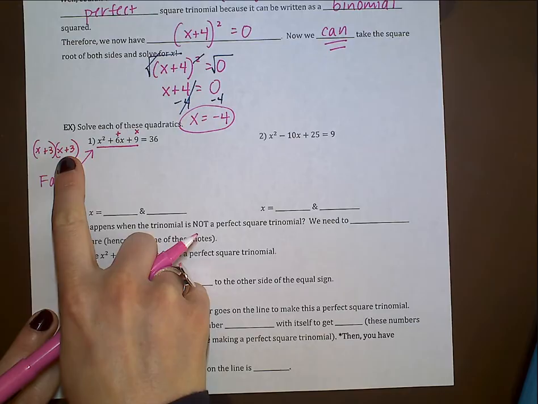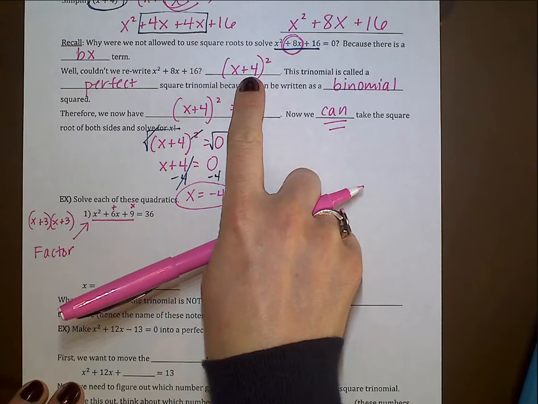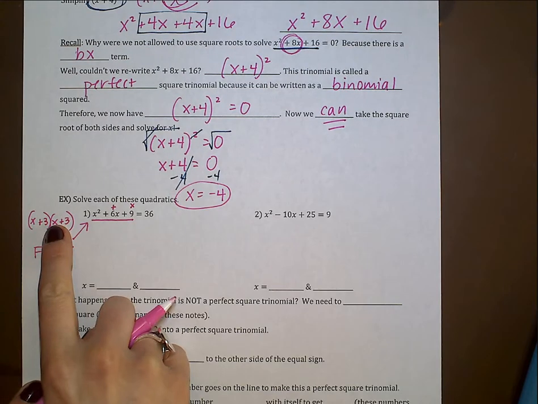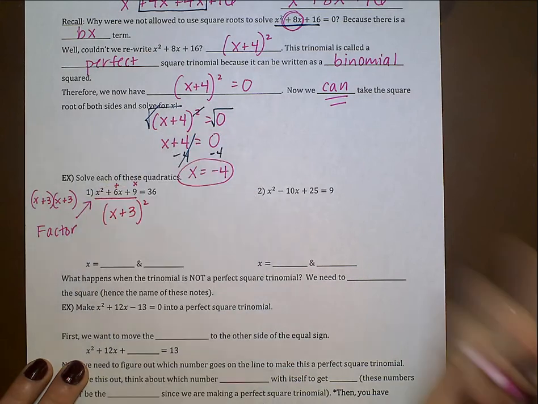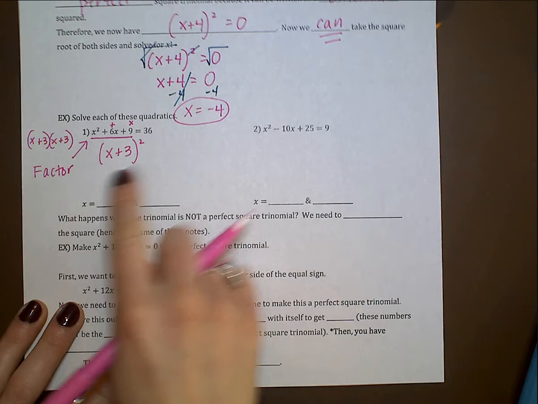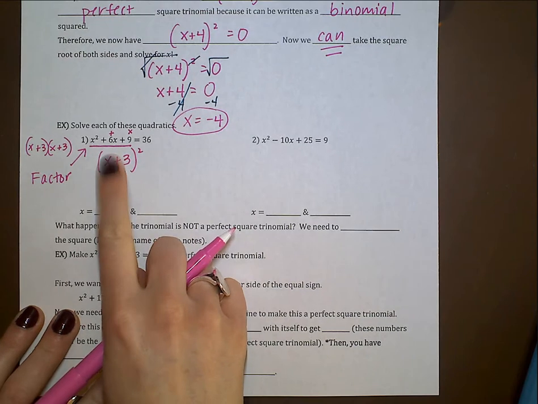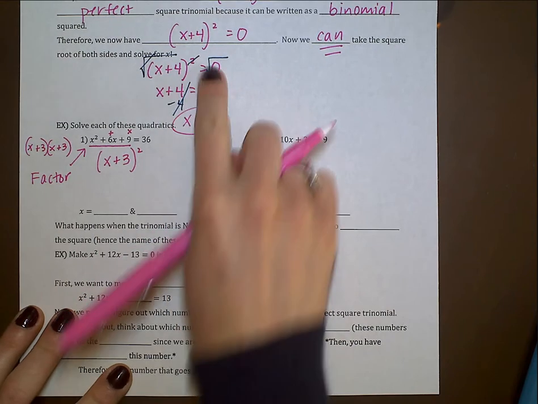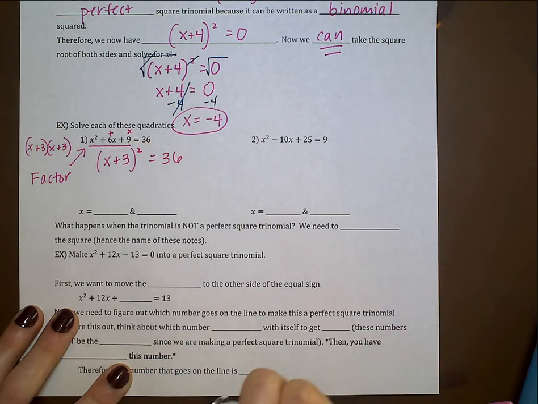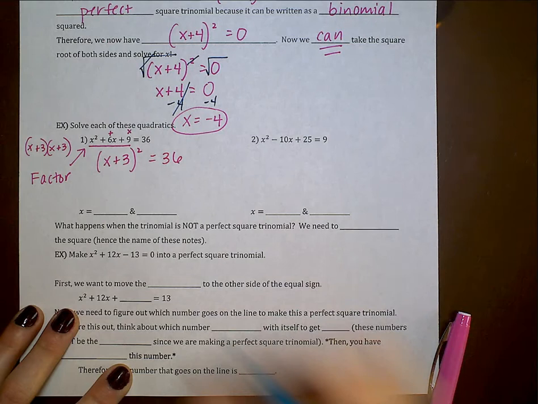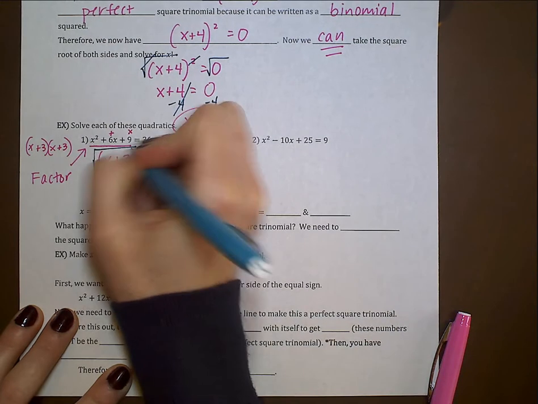Now use this idea up here. If I have something times itself, another way to rewrite that is x plus 3 squared, which is exactly what I want because now I can use square roots just like I did up here. So it'd be x plus 3 squared equals 36. Now I'm going to do what I just did and square root both sides.